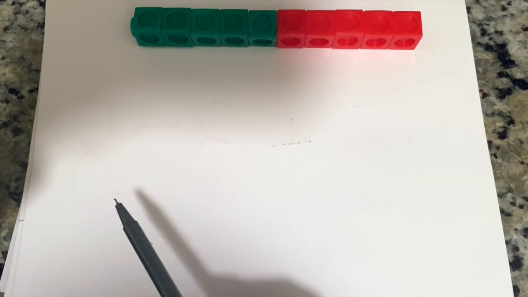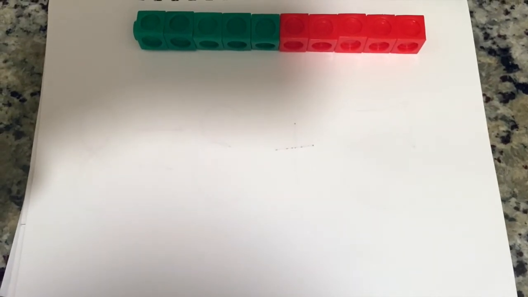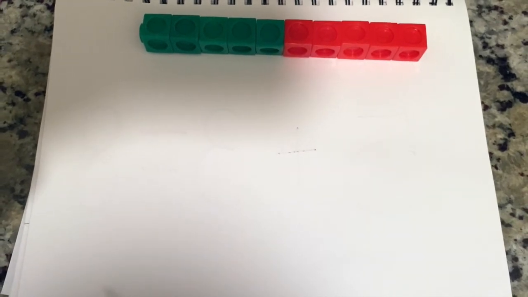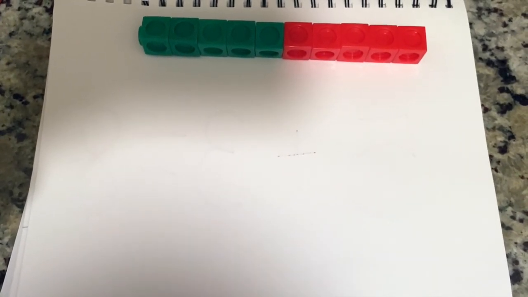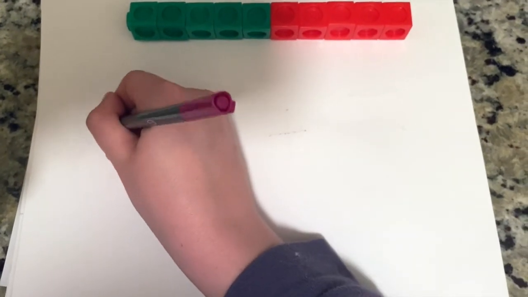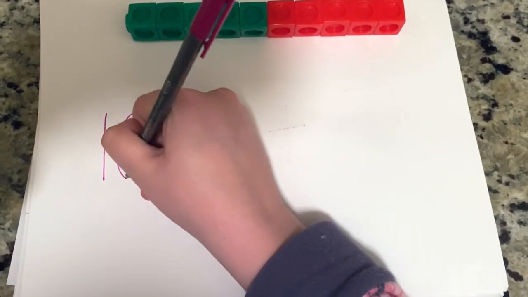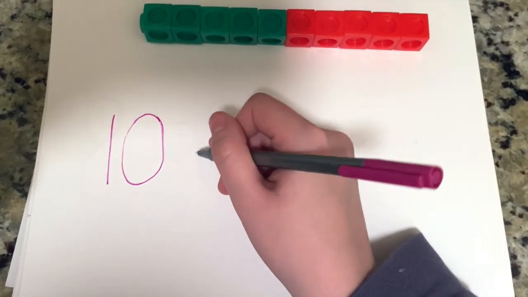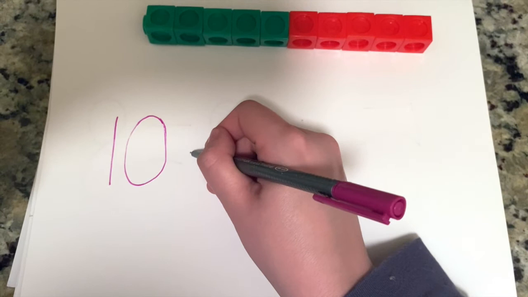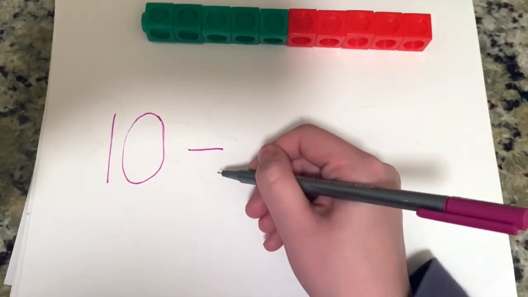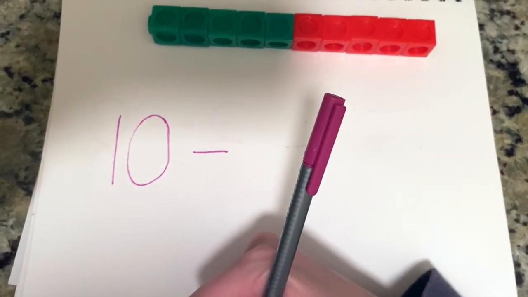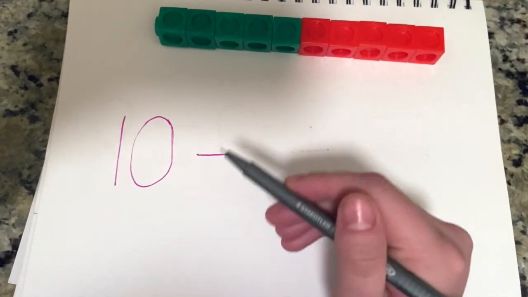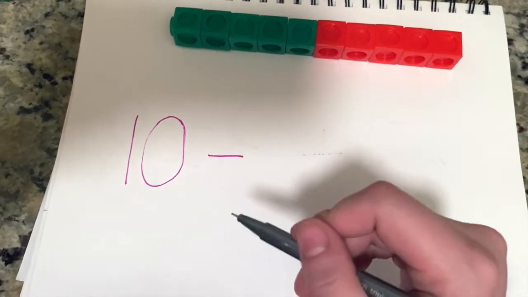Okay, friends, so we'll start by counting the total amount of Unifix cubes at the top of the page, and that will represent the first number of our number sentence. Tell me, how many Unifix cubes do you count on my page? Good job, friends. There are 10 cubes in all. Then, since it is a subtraction problem, what is this sign called, friends, that I just wrote down? Minus. This is the minus sign, which is representative of subtraction or separation of the numbers.